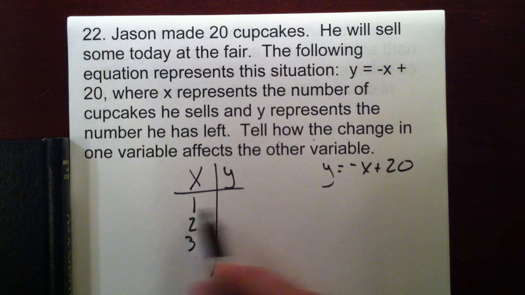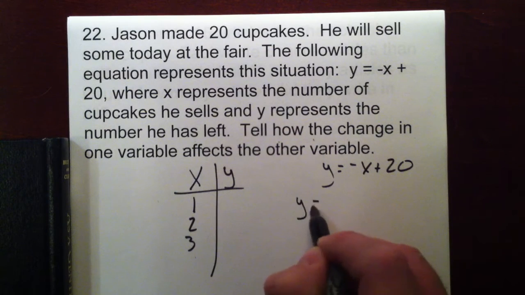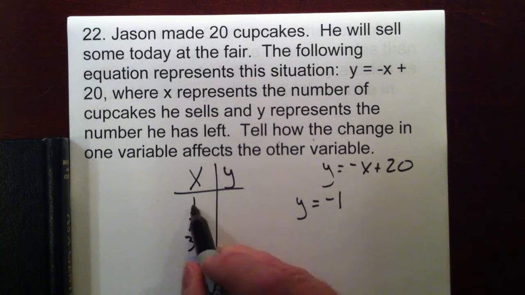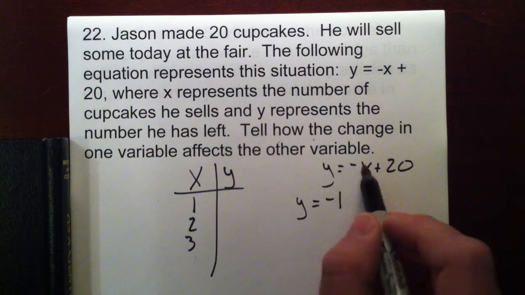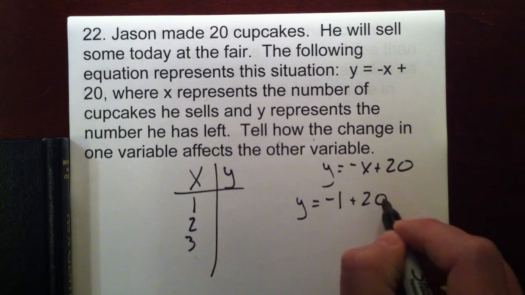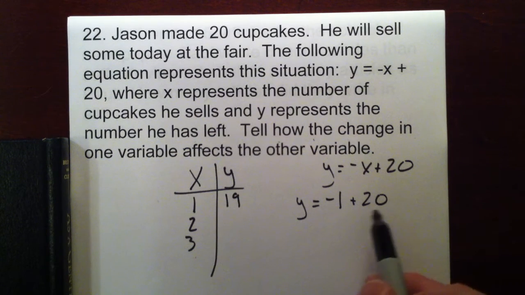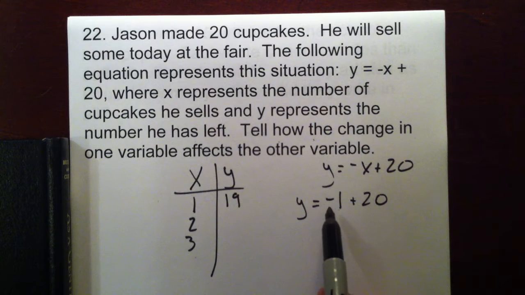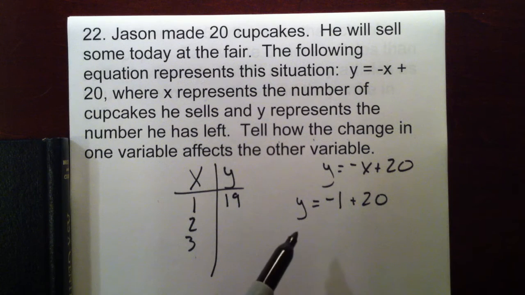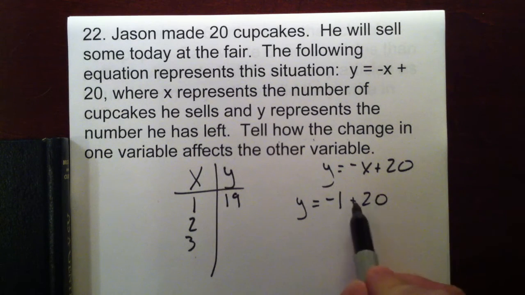Well, let's go ahead and plug the 1 in. Y equals negative 1, because we're plugging a 1 in here. We want the opposite of that, plus 20. Therefore, y in this case will equal 19, because we have a negative 1 and we're adding 20. Again, pretend the temperature outside is negative 1 degrees and all of a sudden the temperature rises by 20.